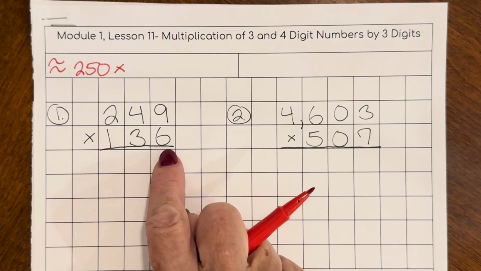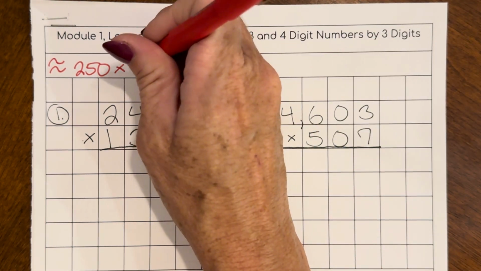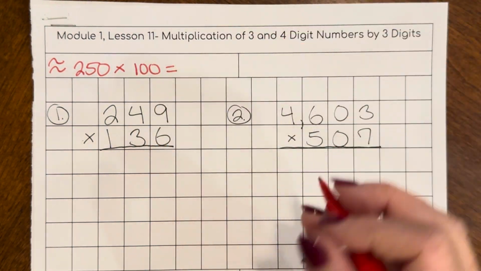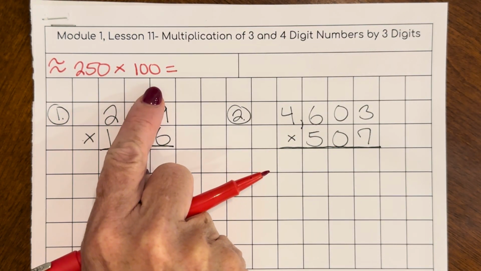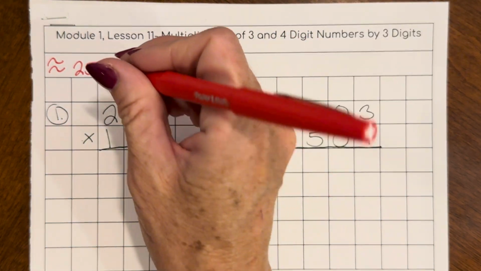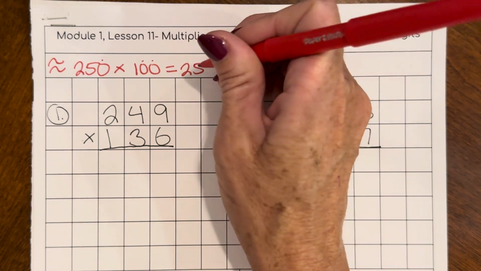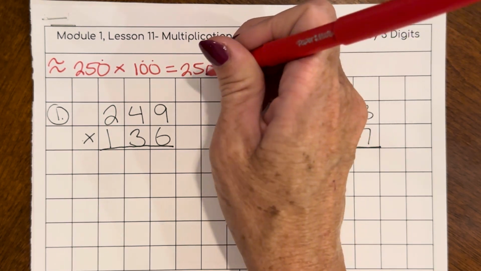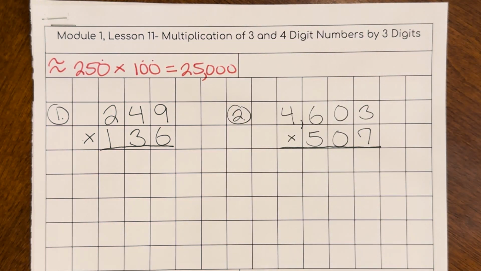And then I might say 136 is about 100. So 250 times 100. 25 times 1 is 25. And I'm going to add 1, 2, 3 zeros. So I think my actual product might be near 25,000. Let's see if I'm correct with that.